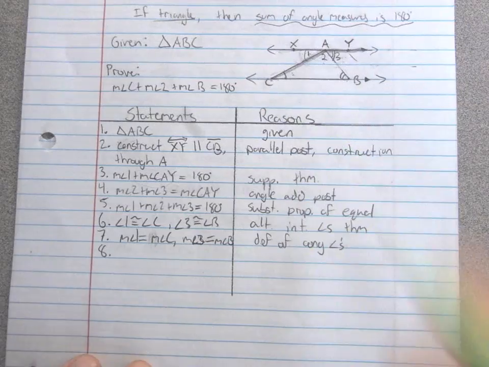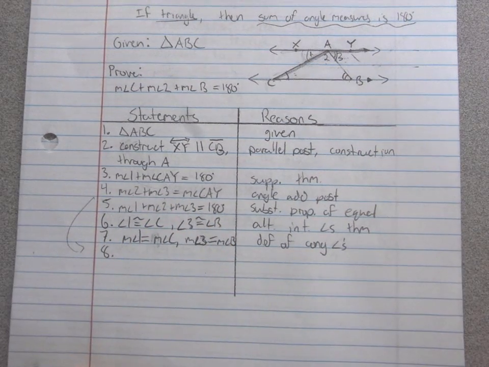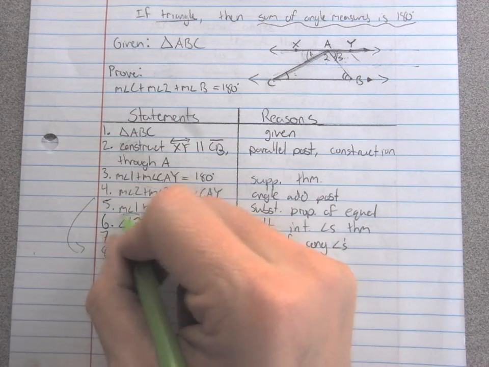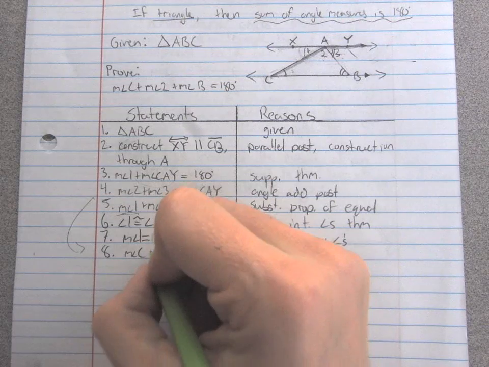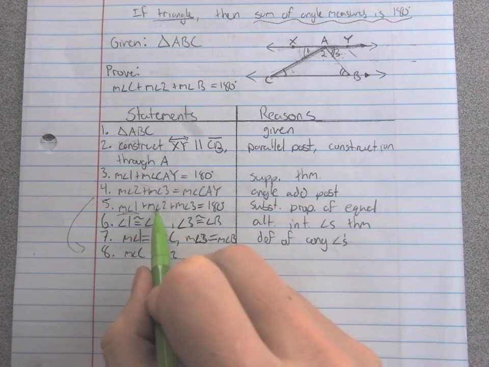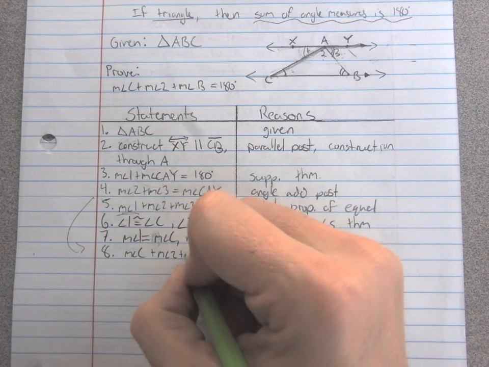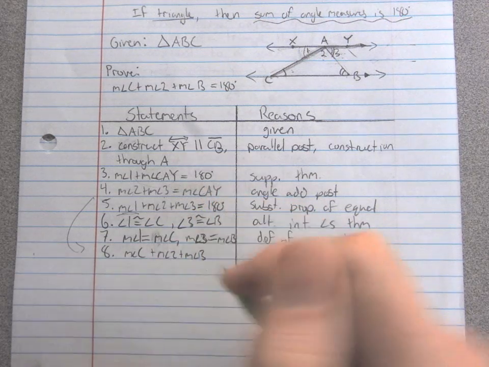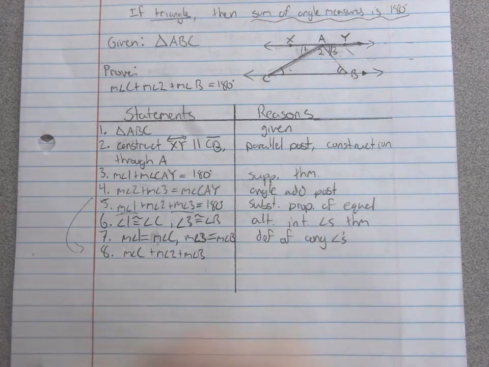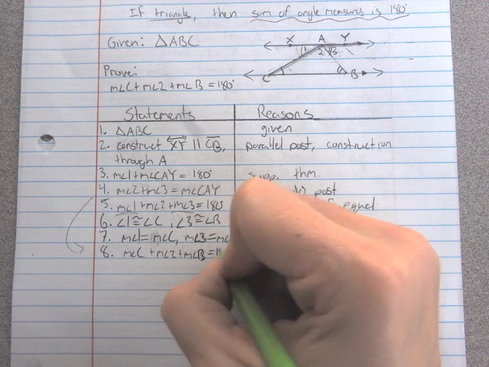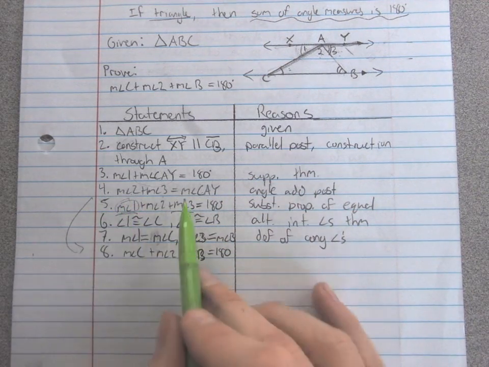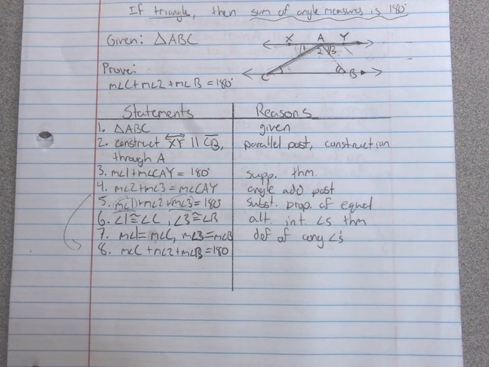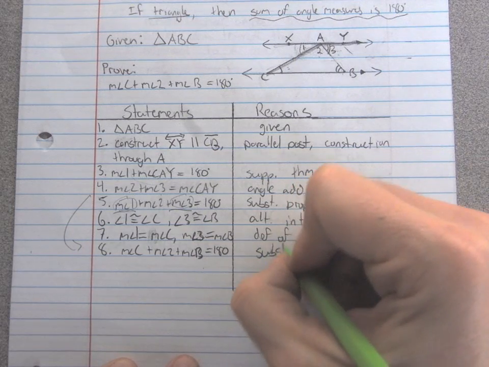All right, so my final step is just to take step 5 and rewrite it, but instead of writing measure of angle 1, I replace that with measure of angle C because they're equal to each other. And then I add that to measure of angle 2, which is my next angle, and then I add that to measure of angle B, which I'm replacing 3 with because they're equal to each other. And all that has to add to 180. So I'm rewriting line 5, but replacing this with C and this with B because we've shown that C is congruent to angle 1 and angle B is congruent to angle 3. And that is another substitution right there.